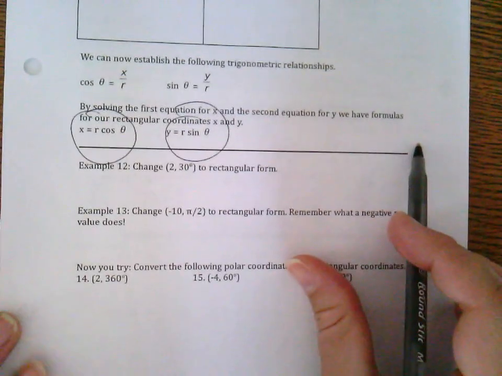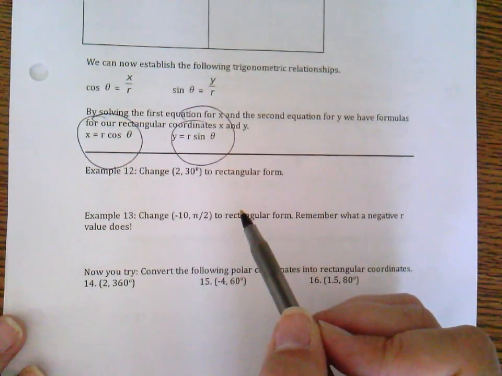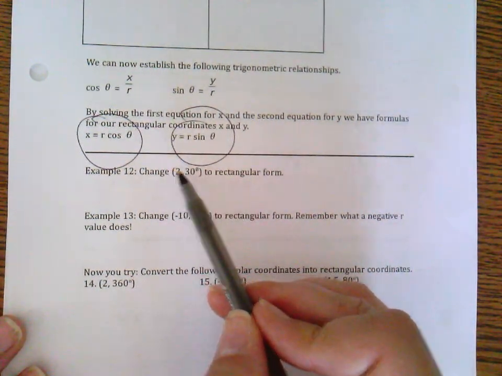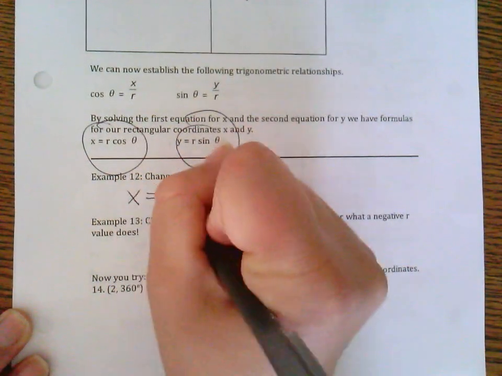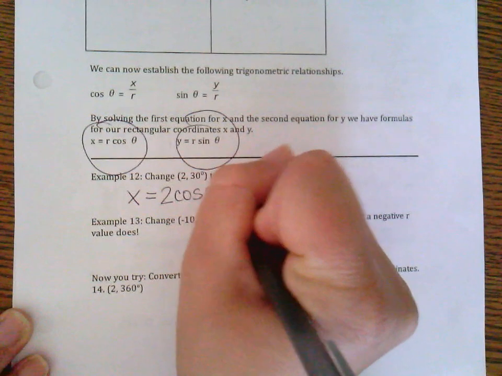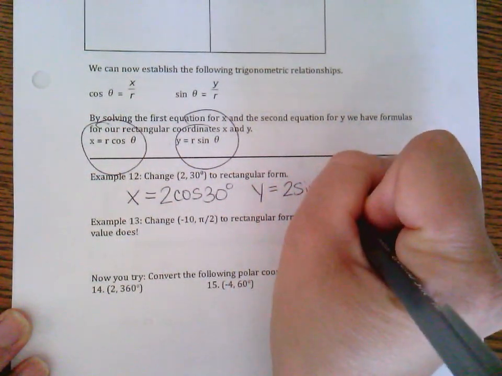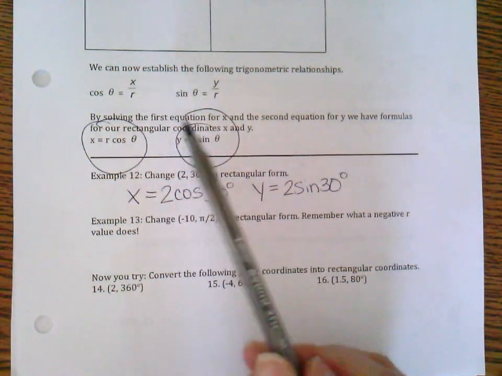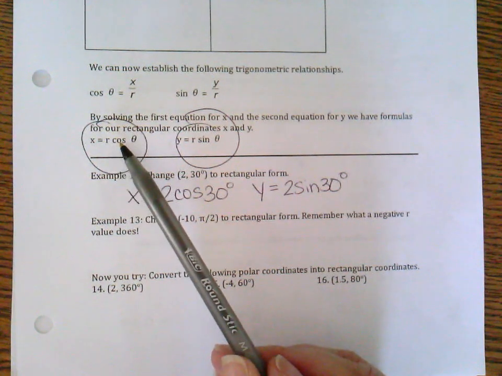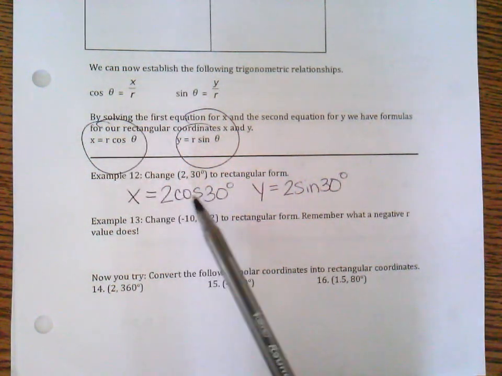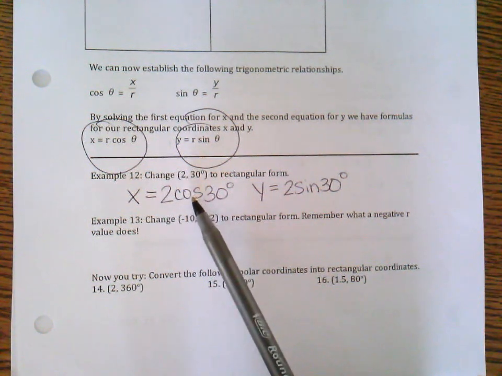So I'm not going to do all of these today, but this is good practice of your trig ratios. If I'm at 2, 30, I know that x is 2 times the cosine of 30 degrees, and y is 2 times the sine of 30 degrees, right? I'm using this conversion factor. So it says take r, multiply by the cosine of 30, and reduce whatever you get.